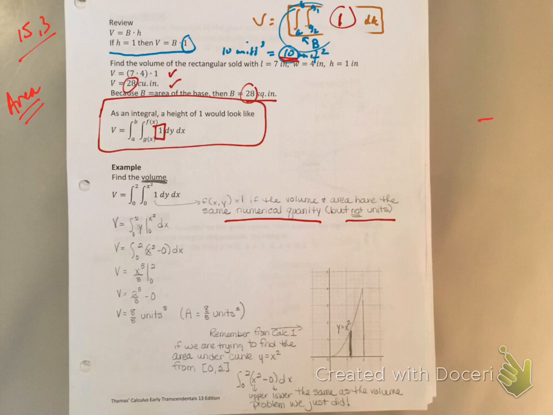Back up here somewhere. There it is. I don't want to erase it. Alright, that ought to be a fun thing for you to watch later. Alright, so it's what is being stated down here.